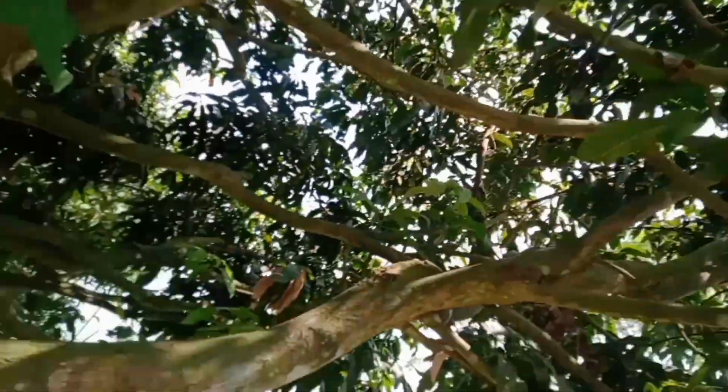So right now, as you can see, I'm here in this place. Actually right now I'm here practicing my English. This is a very peaceful place and I'm here to practice my English. So as you can see, this is a mango tree. Look over there, this is a mango tree.